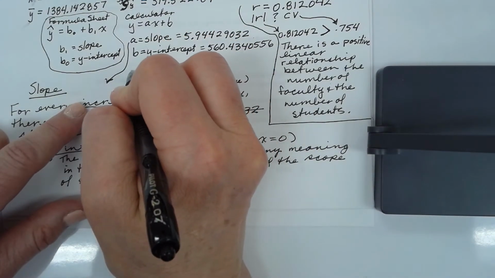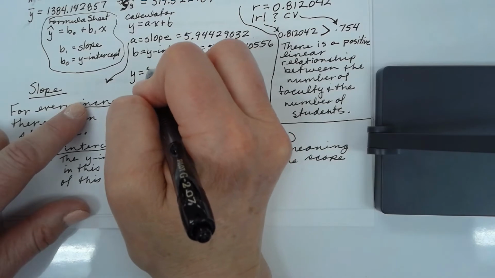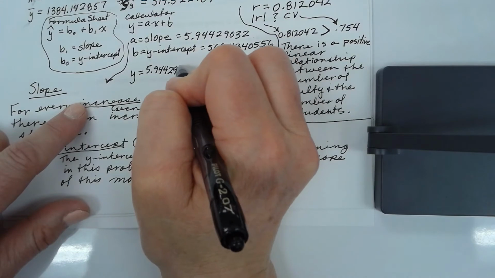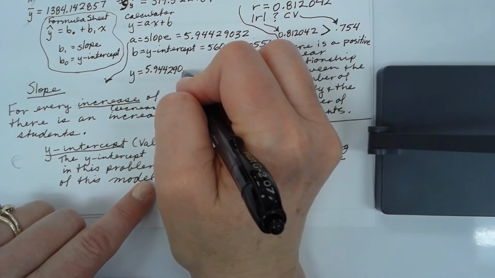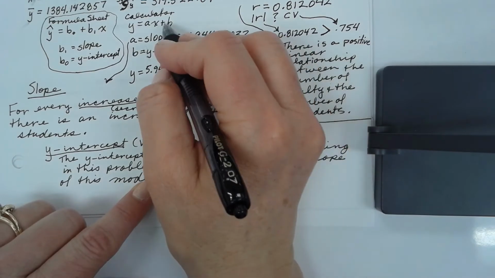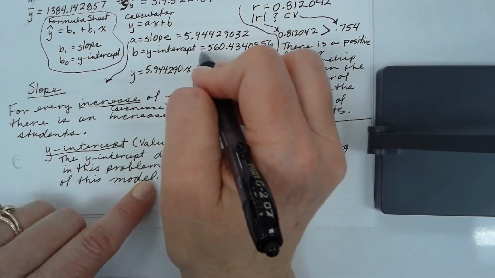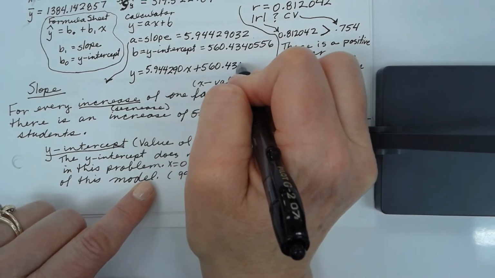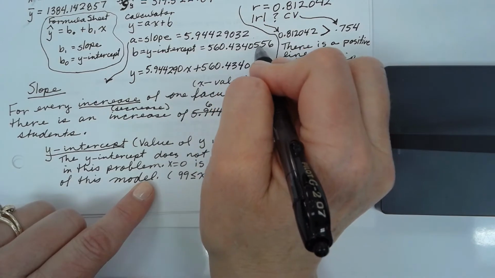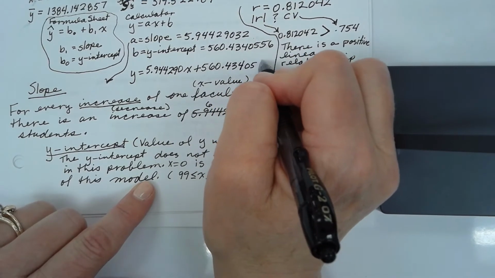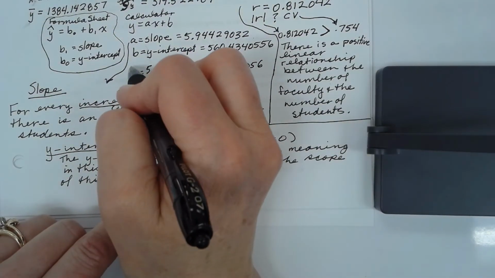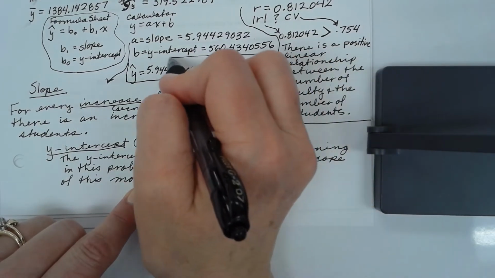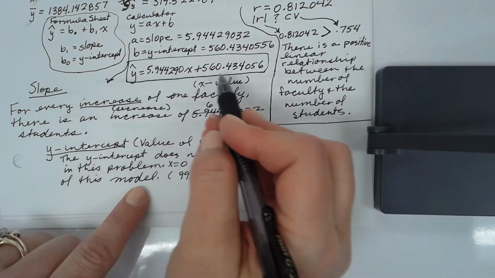So it's going to be y equals the slope, which is 5.944290, we'll just put that, x, and then plus the b value, or the y-intercept, which is 560.434056. Okay, so this is the regression equation. And I put a little hat on it because that shows that this is a prediction value.